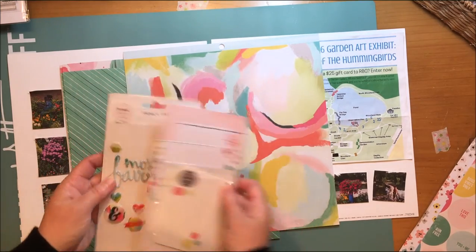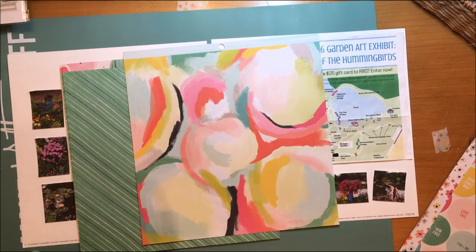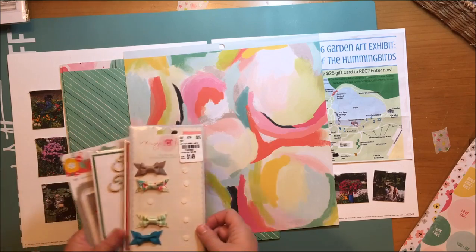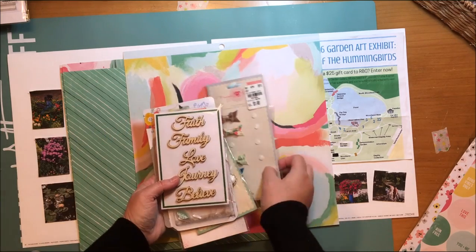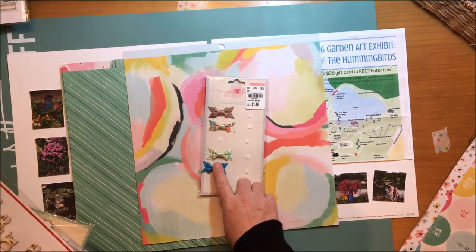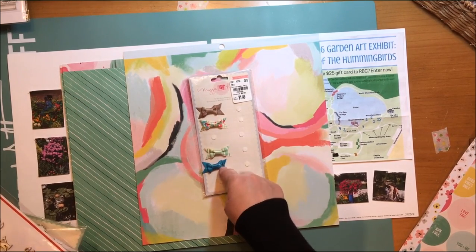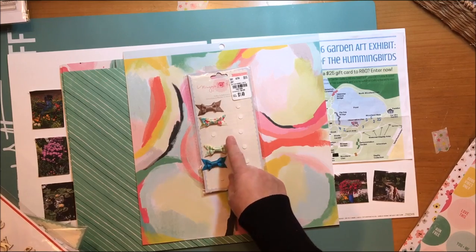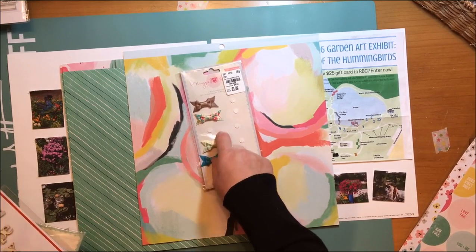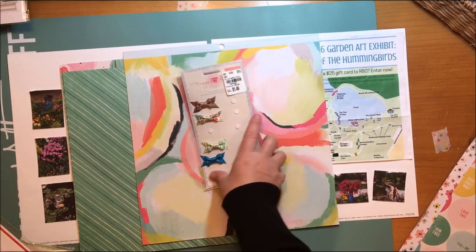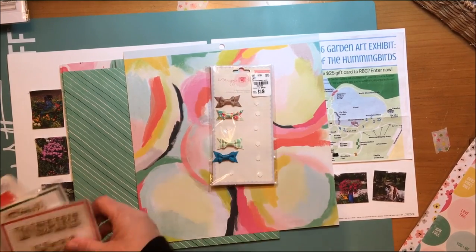I have the puffy stickers, and then I just grabbed other things from my stash. I have these bows, and frankly, I think I really need to use these because these colors work great. These three bows, which are some bows that are harder for me to use, especially this one, would look great on this layout. So I think I want to use that.